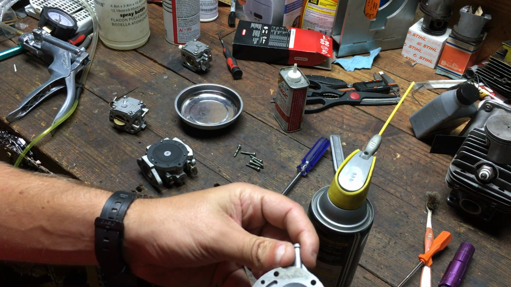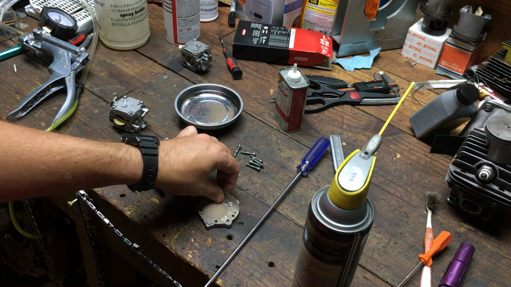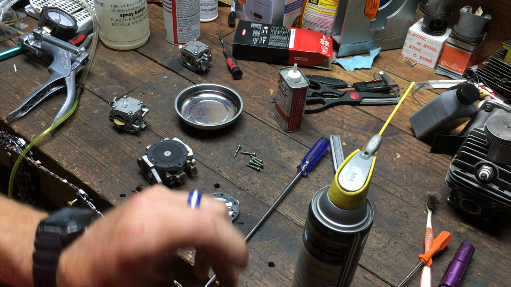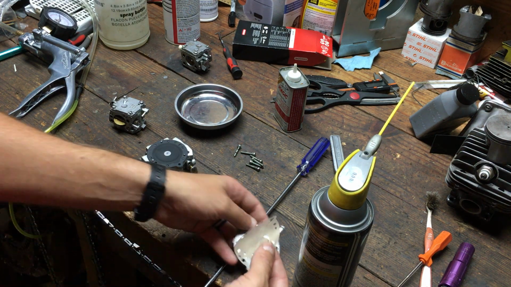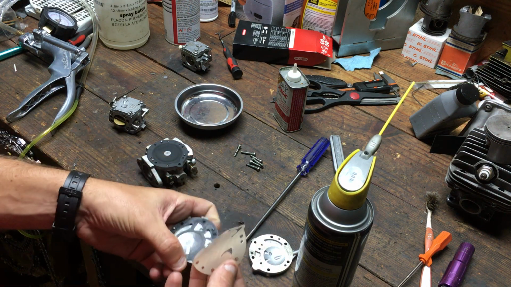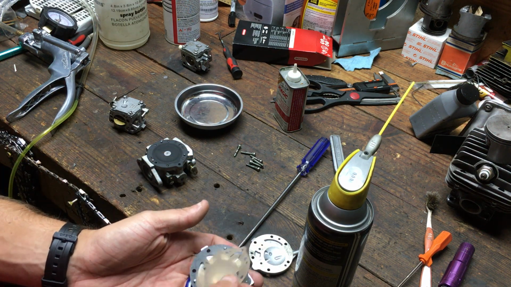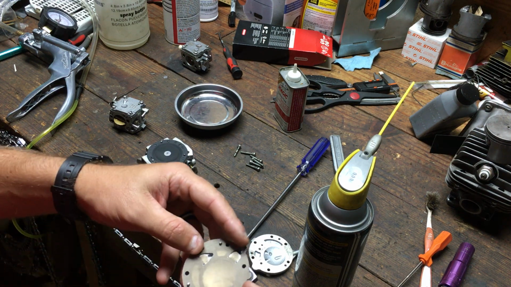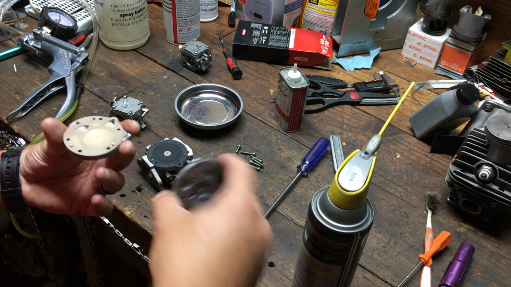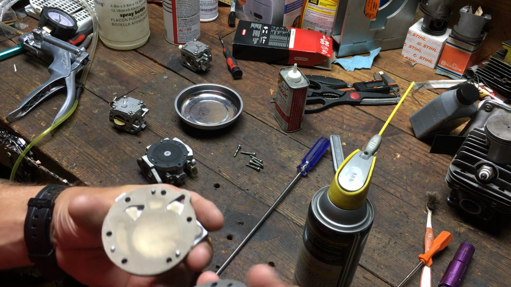This is where your fuel is coming from, so your gasket has to be flush with the top, the pancake.